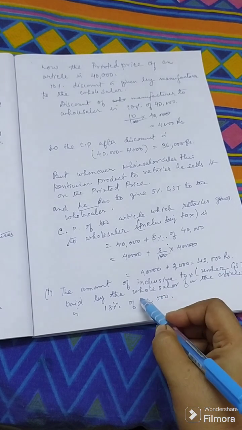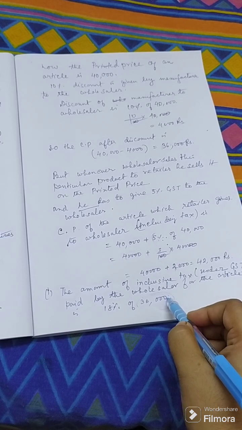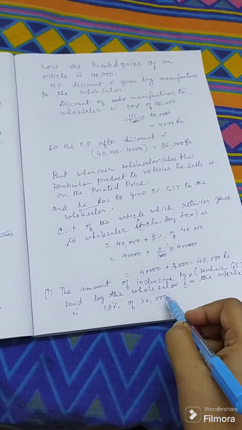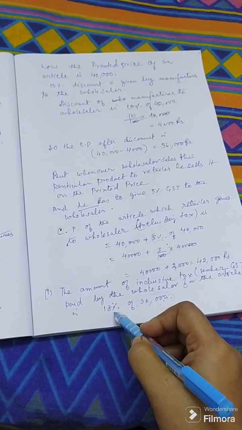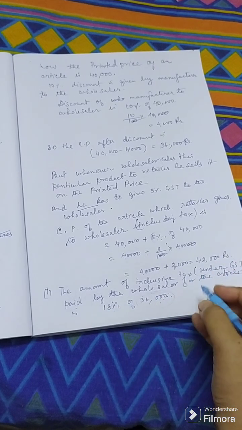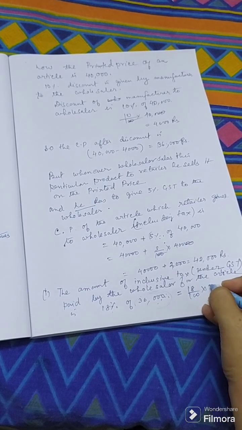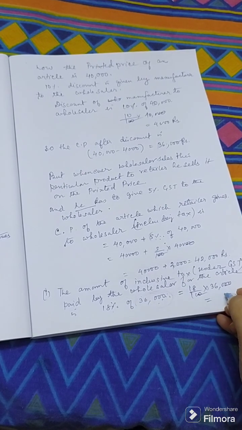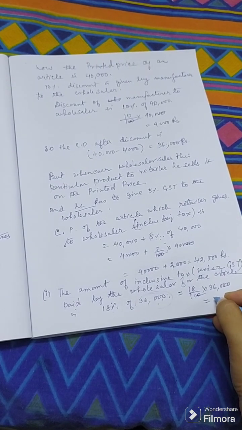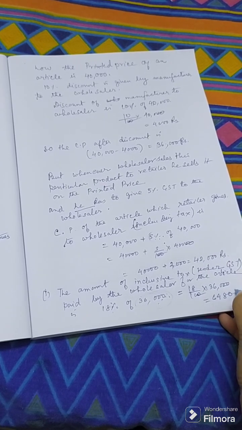Okay, why? Because the manufacturer has given him a discount which is 10%. So the cost price was 36,000. On 36,000 he has to give GST. So 18% of 36,000, that means 18 by 100 into 36,000, that is rupees 6,480.